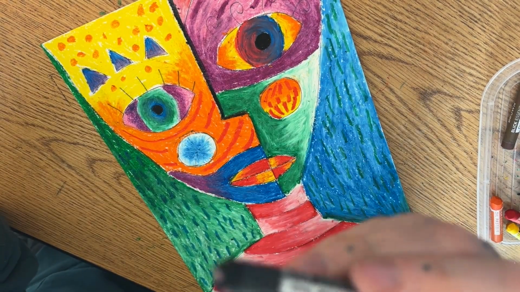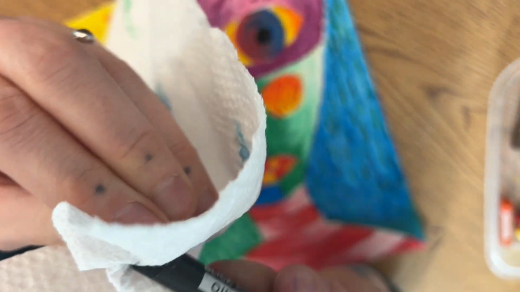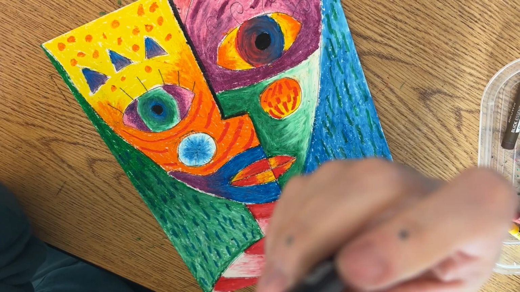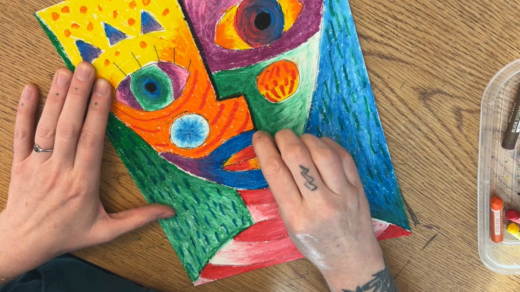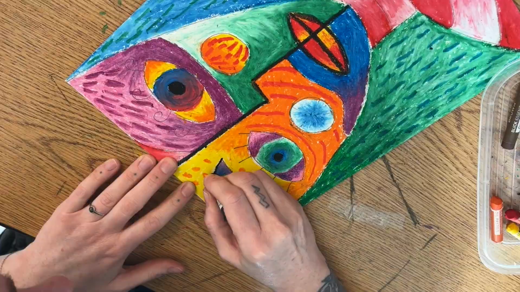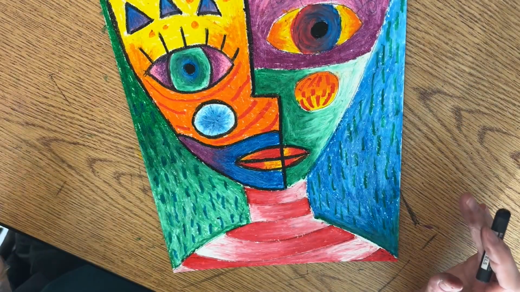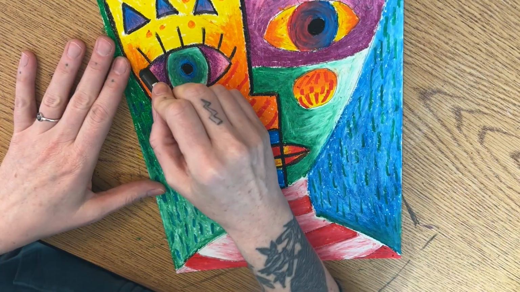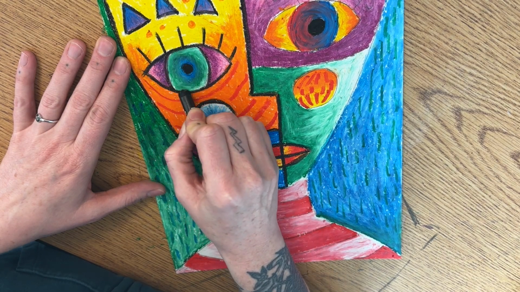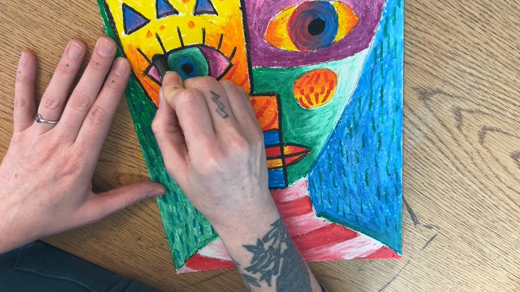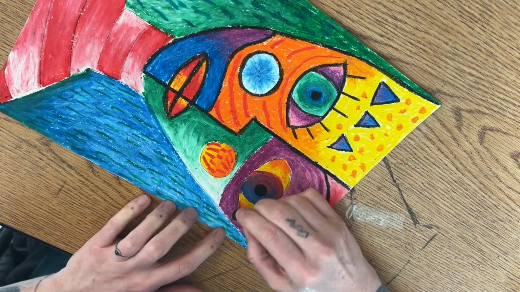And if your pastel gets really crumbly like that, take a paper towel and wipe it off so that it's nice and smooth. It's going to make it much easier for you to make cleaner lines. Look at the difference from this side of the face to this side, that black outline, it's so important for making this artwork look finished. And again, sometimes you do need to go over the outline 2 times. So really take your time on this step.